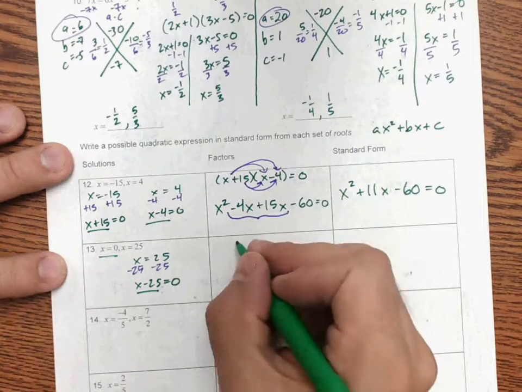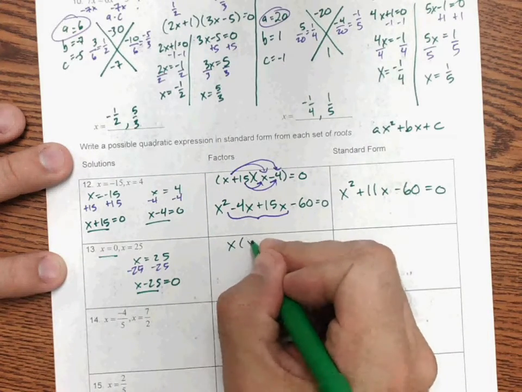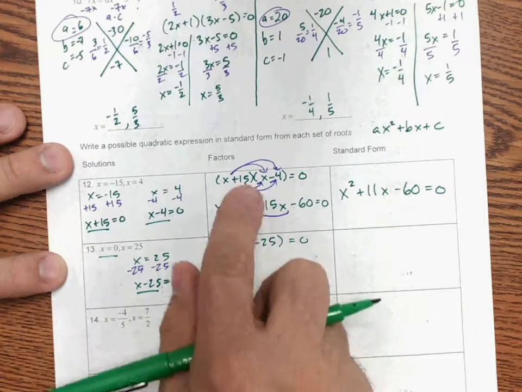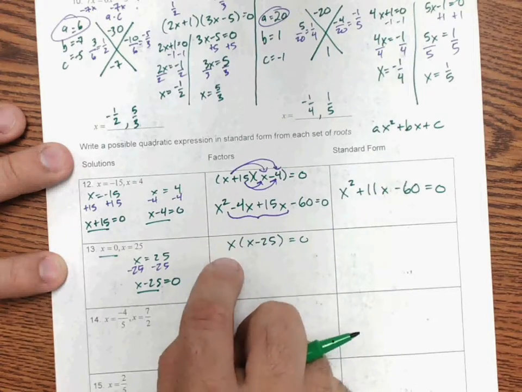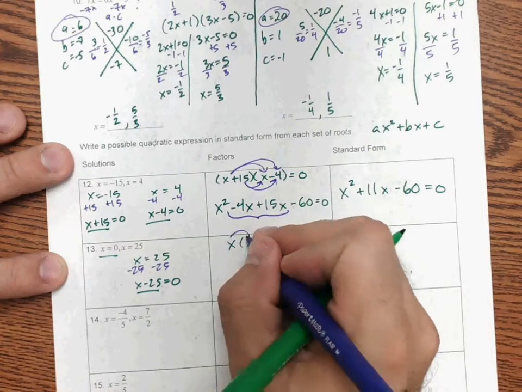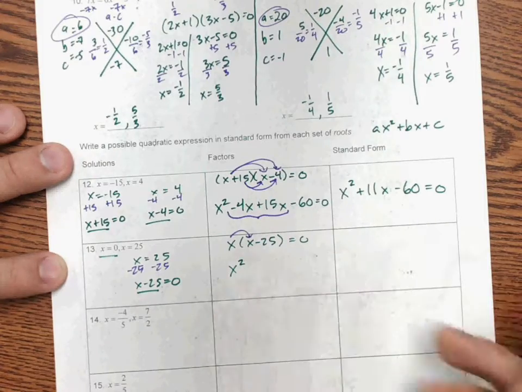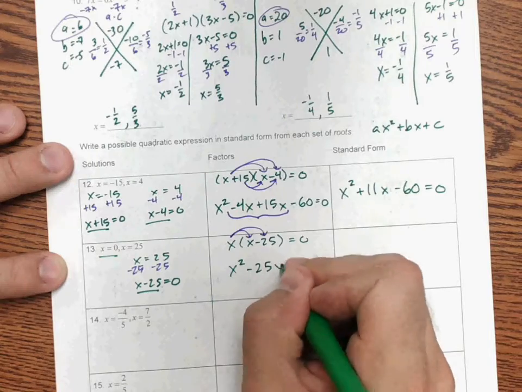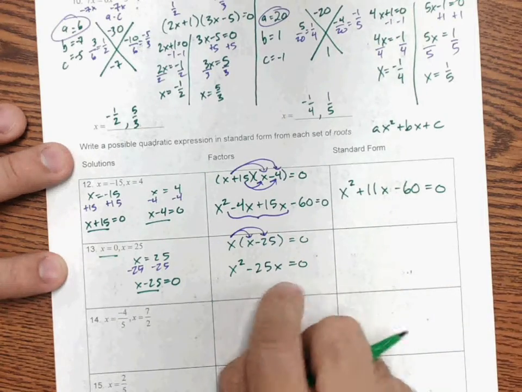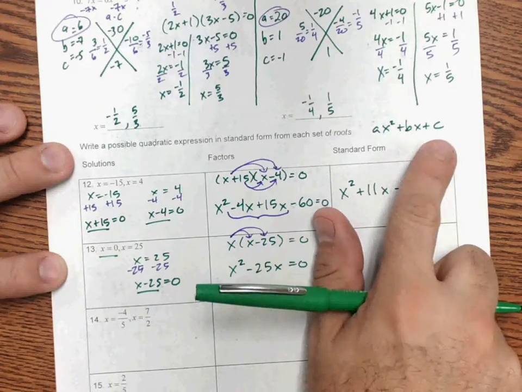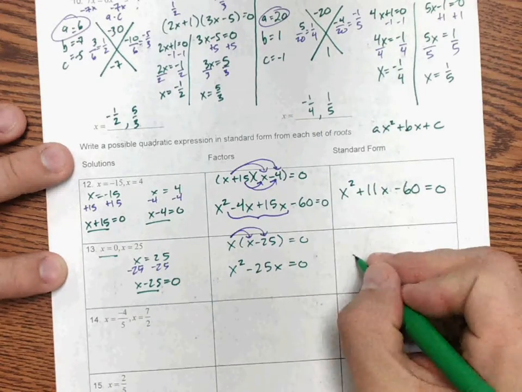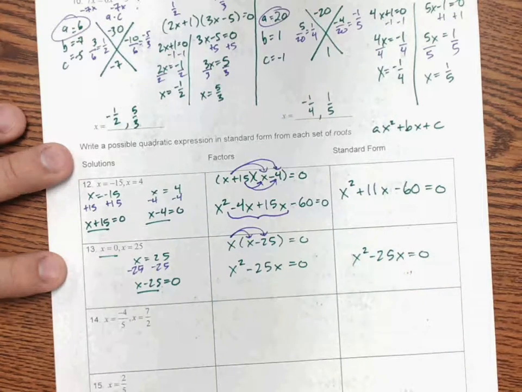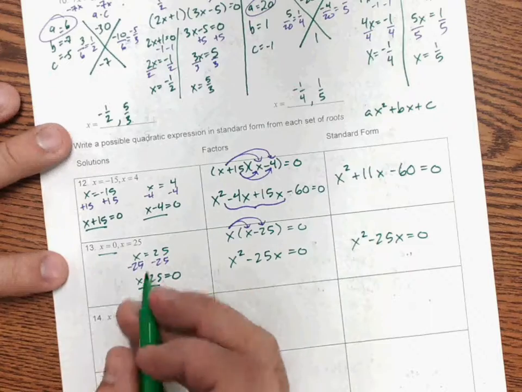So here's where that works out. X is a factor, so that's going to mean x in the front, and then x minus 25 equals 0 is my other factor. Now, you don't require as much multiplication here, but you do need to distribute the x into those parentheses. X times x is x squared. X times negative 25 is negative 25x equals 0. This is standard form. There's just no c value. C would be 0, and you don't really need to write that. So I'm just going to copy the exact same thing down here. There's my solution.